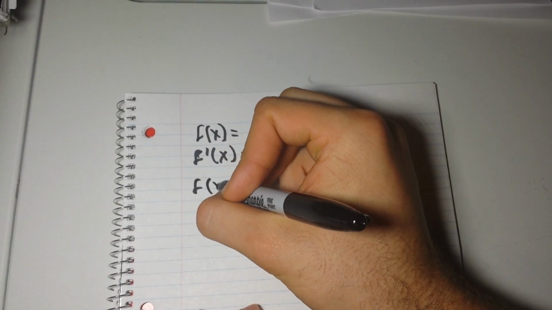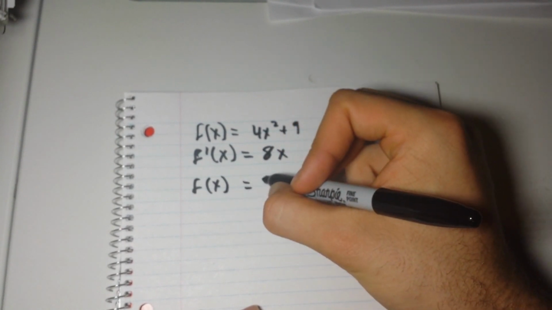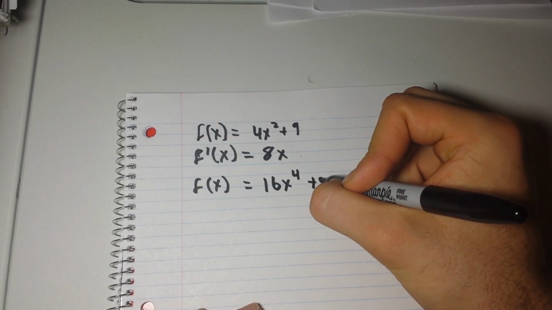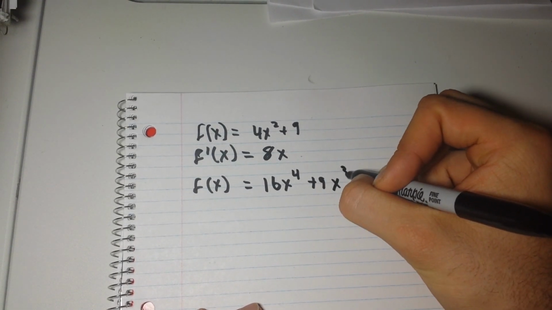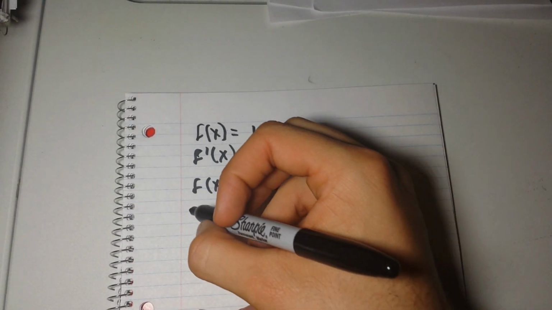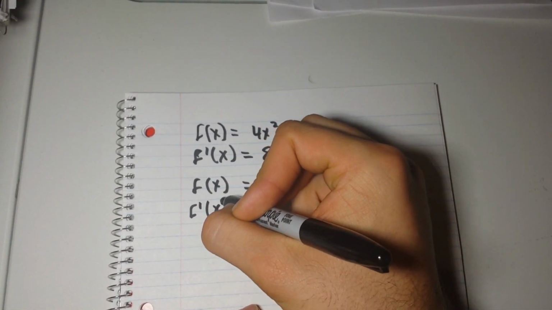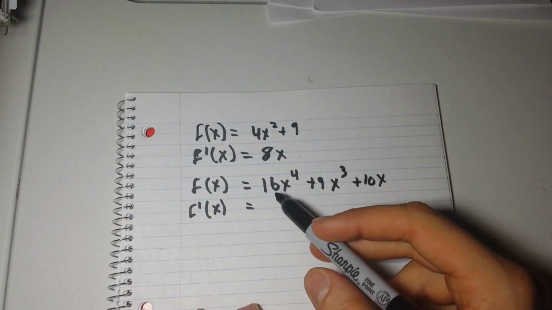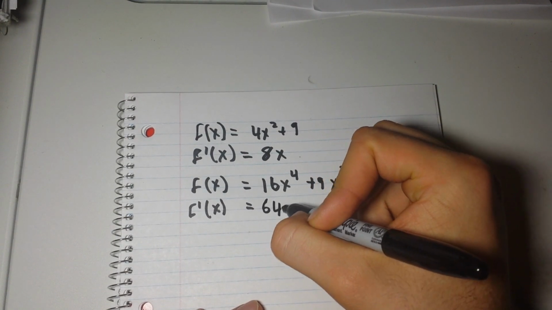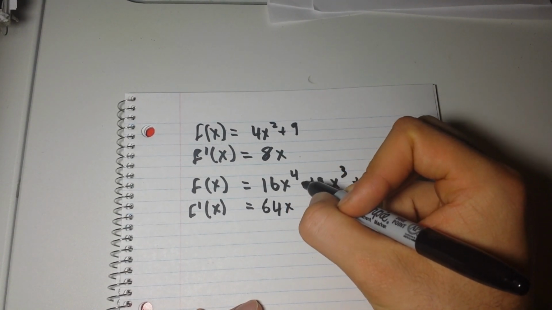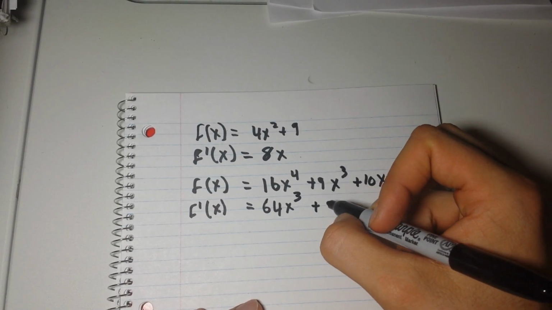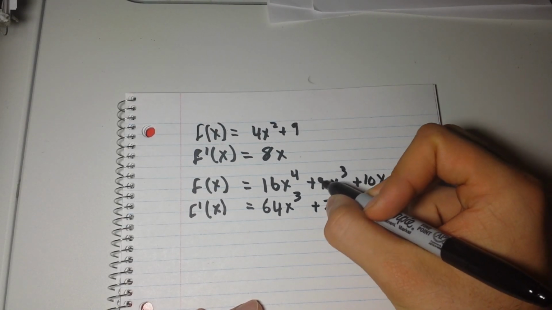Another one we can do here, we'll write our f of x equal to, I'll try something interesting, 16x to the power of 4 plus 9x cubed plus 10x. So a little more involved here, but definitely not too difficult. So our f prime of x. 16 times 4 is 64, because we bring that 4 down, so we have a 64 here, x to the n minus 1, 4 minus 1 gives us a power of 3, plus 9 times 3 is 27, right here, 9 times 3.